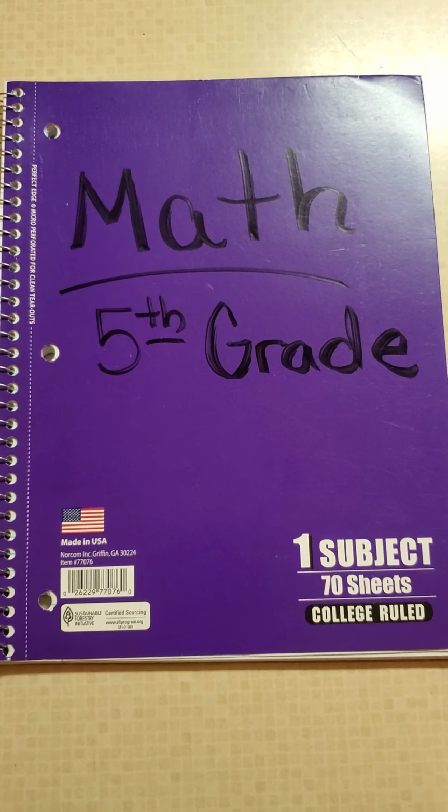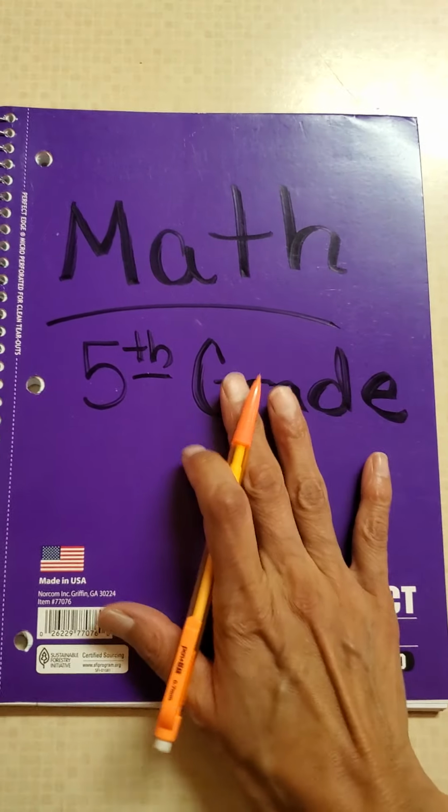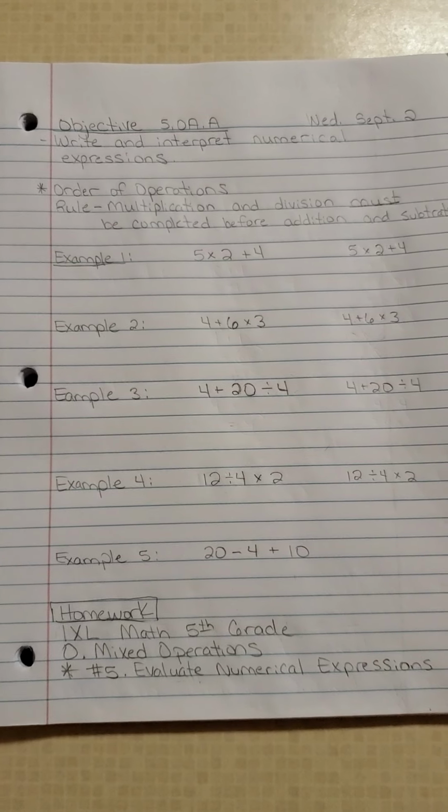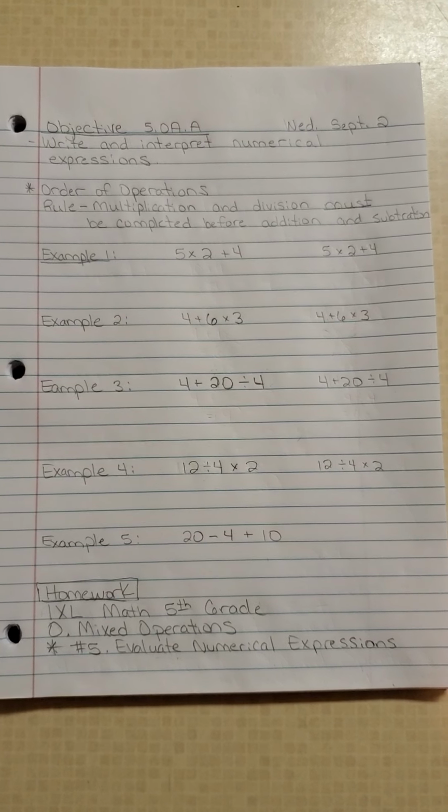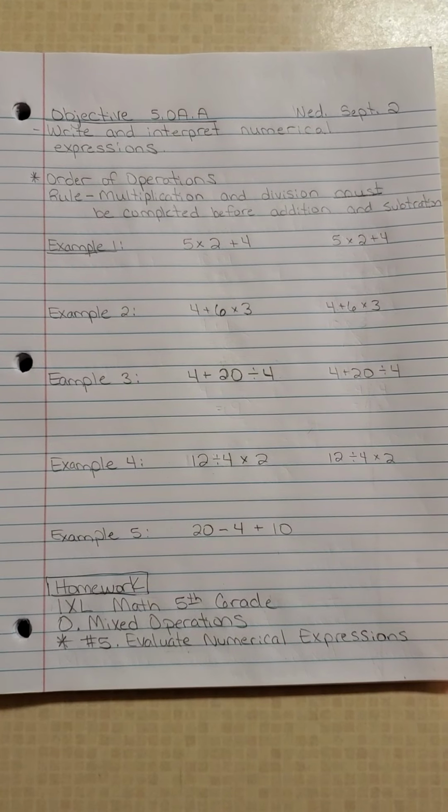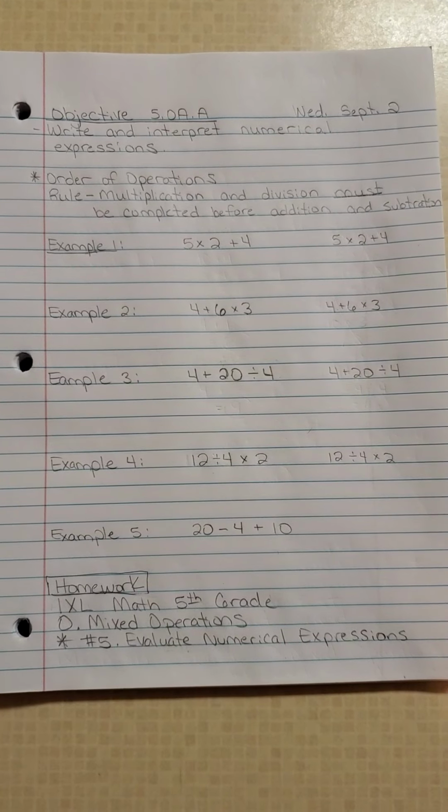First, what I'd like you to do is get a notebook, and I labeled mine math, and a pencil. First thing I want you to do is copy everything that's written down on this page. So go ahead and press pause here and write everything that's written down on this page.